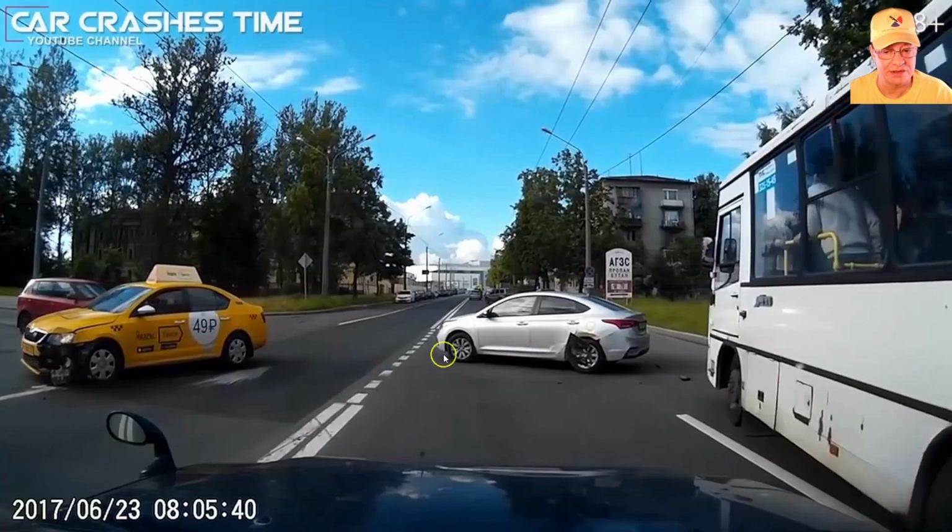So never do that. Rather be patient. It's going to save you a lot more time in the long run, because you can imagine the time for this driver to go through the whole insurance process and have his car repaired, instead of just waiting those few seconds behind this particular driver.